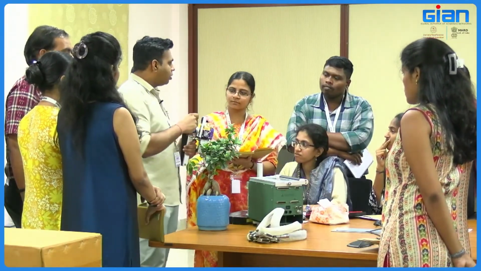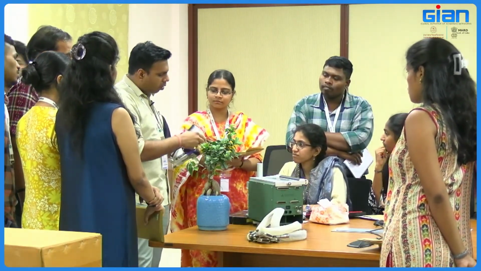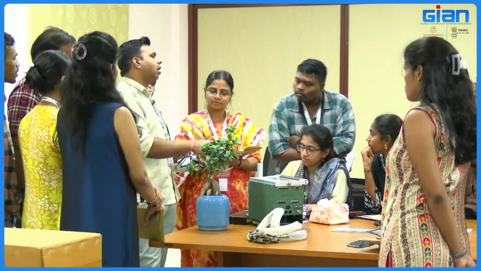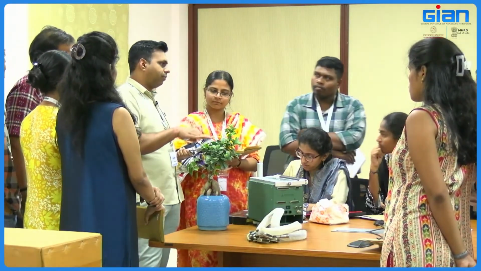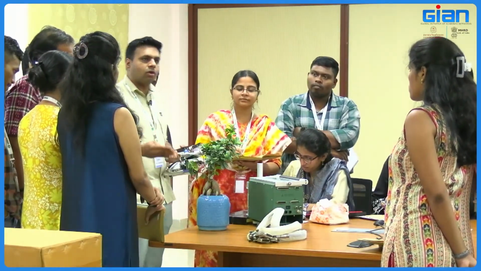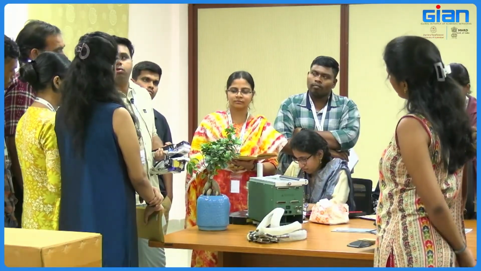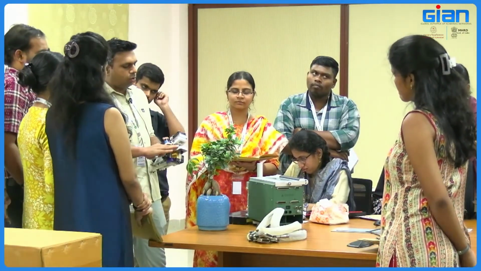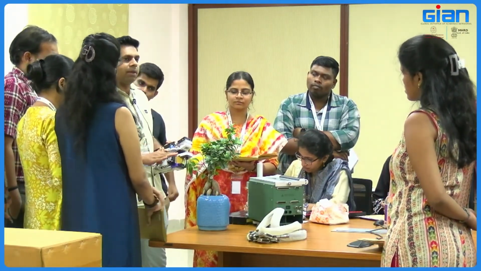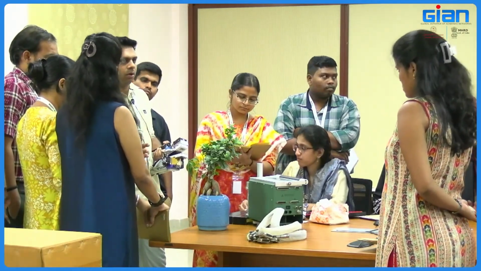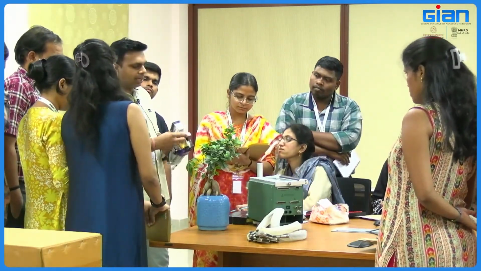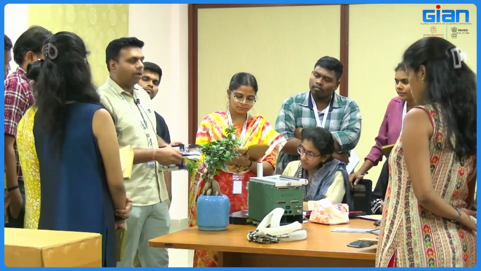Got it? So the LED source is over here, and there is a small wire-like thing that will maintain the temperature of the leaf. Okay, because leaf temperature is also directly proportional to your stomatal opening and closing. Got it? So you want to make sure that the leaf temperature does not fluctuate too much. Okay, so these are all the gaskets. You just have to place your leaf here and close the chamber.